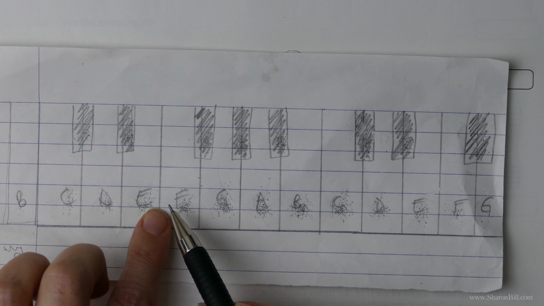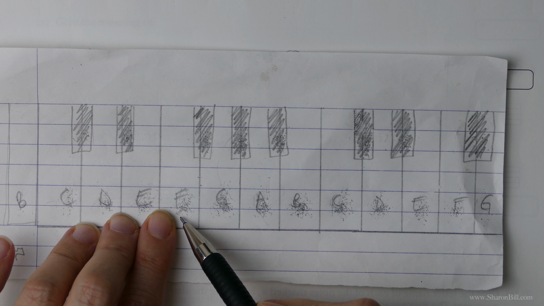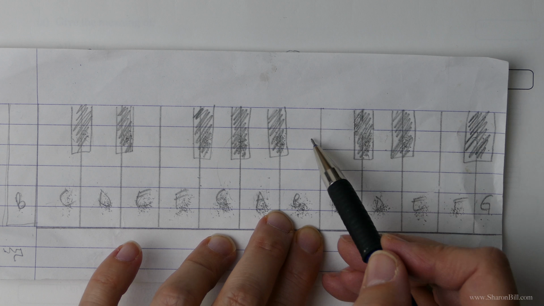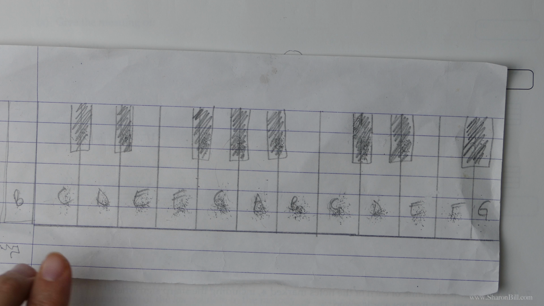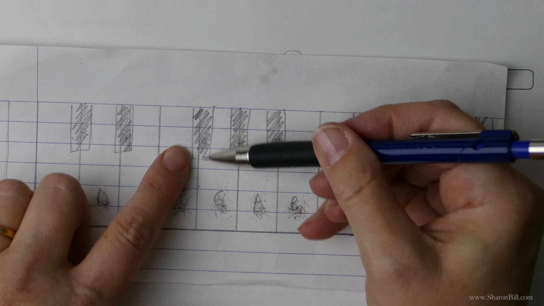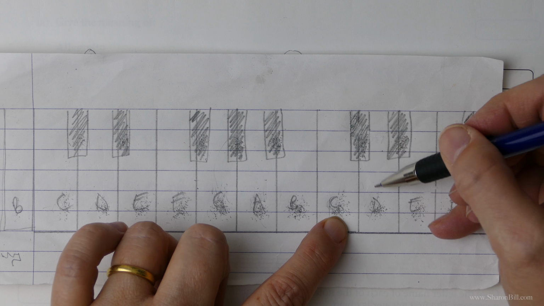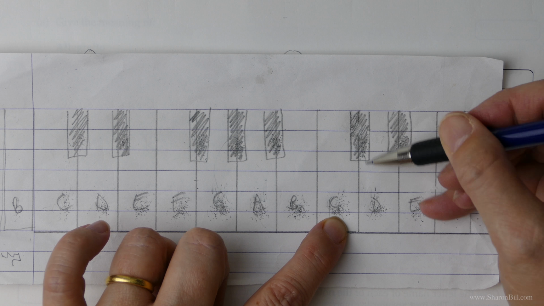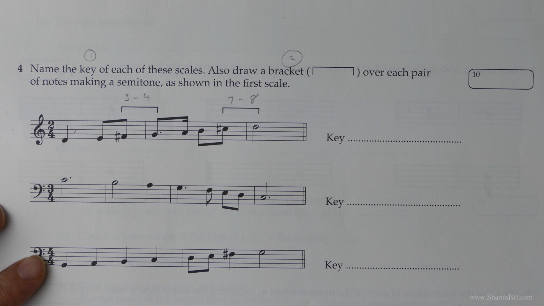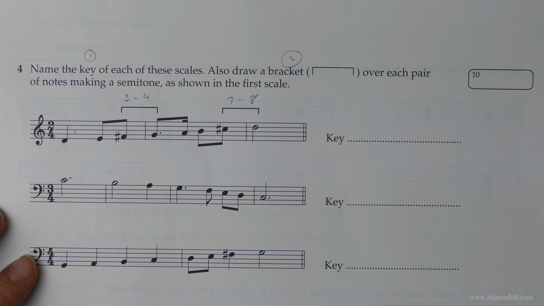1, 2, 3 to 4 is a semitone. There's nothing in between there. 5, 6, 7 to 8 is a semitone. You can see there's nothing there. If we do that in D major, 1, 2, 3 to 4, F sharp to G, 5, 6, 7 to 8, C sharp to D, you can see that that's a semitone, but there's no need to look at that really, so long as you remember, and they've actually shown you here, 3 to 4, 7 to 8.